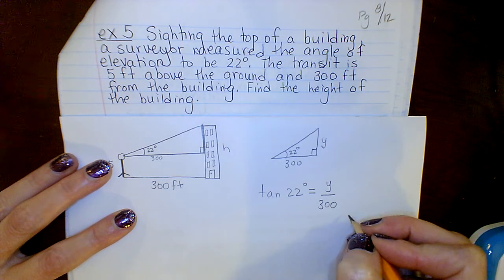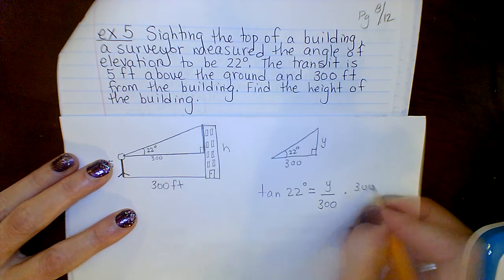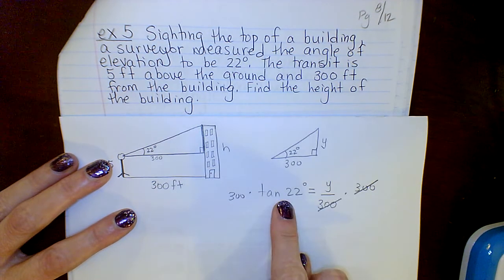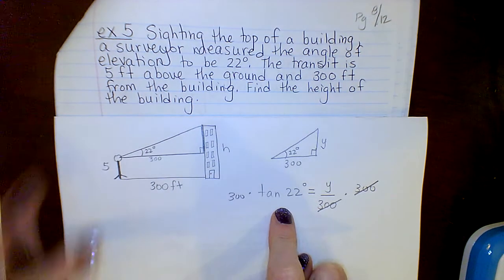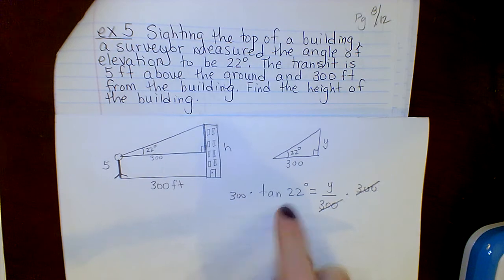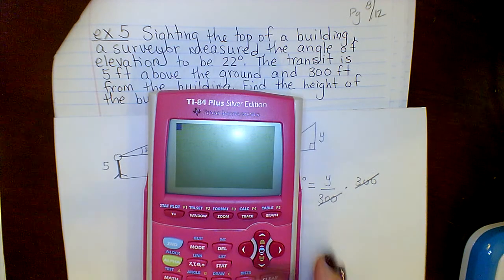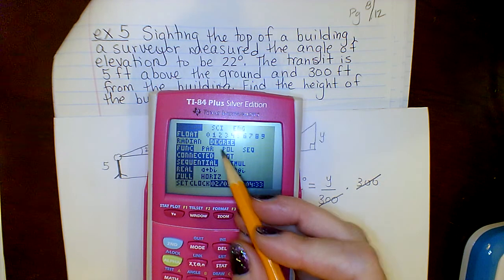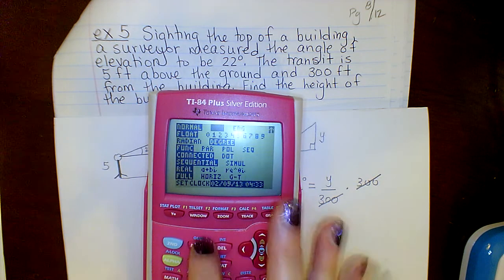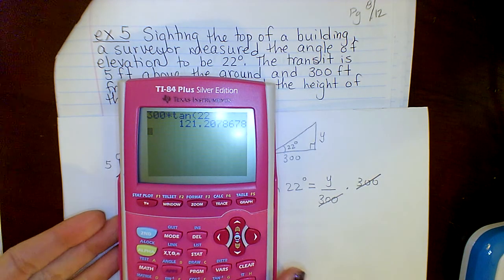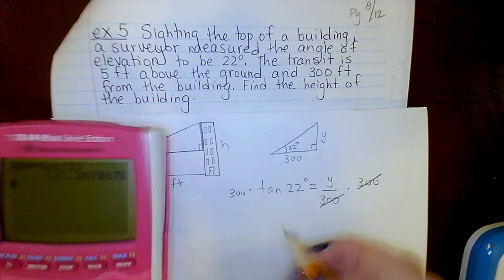We can solve this for y by just multiplying both sides by 300. And then if you just break out your calculator and do 300 times tangent 22, make sure you're in degree mode when you do this. If we go to mode, you can see that degree is highlighted, so that's cool. All right, we're going to do 300 times the tangent of 22. We get 121.2.